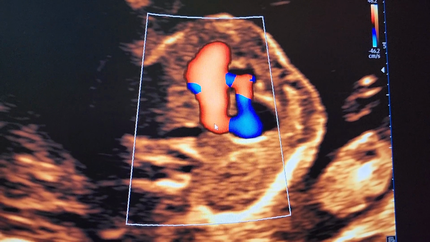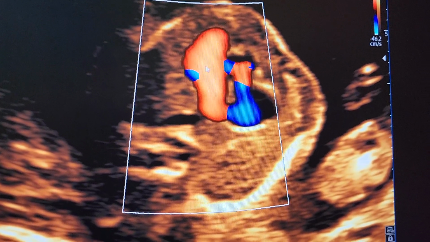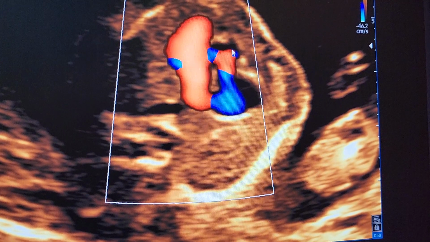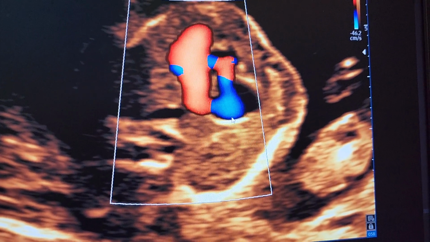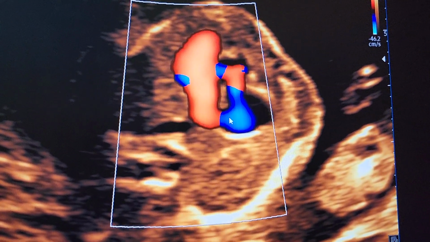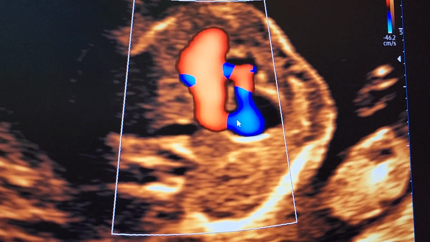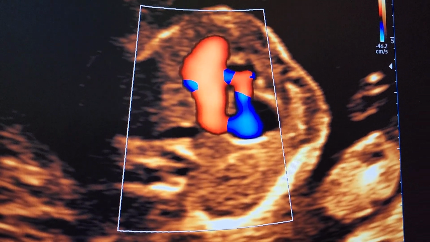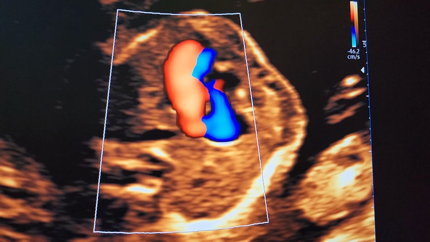So this is LA to LV, that's LV to RA across VSD. This is RA to RV, and this is RV to RA jet. And this is fossa ovalis flow from left atrium to right atrium.